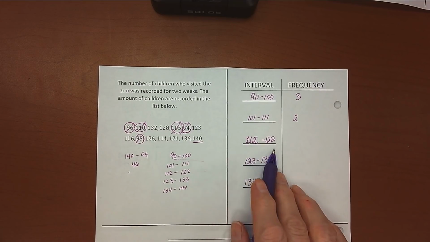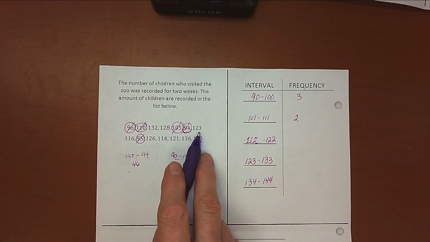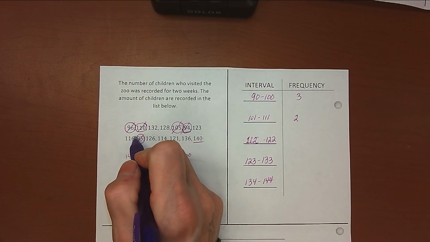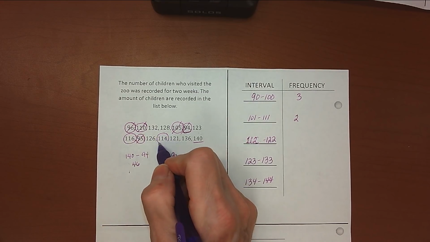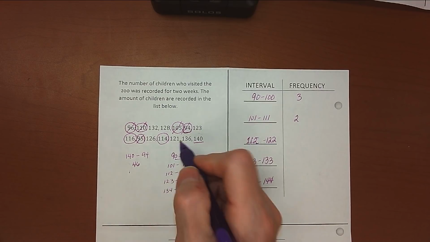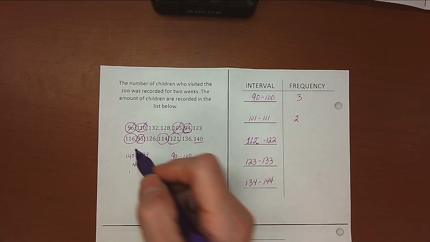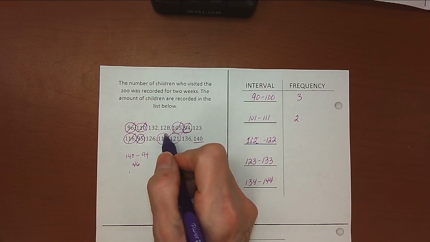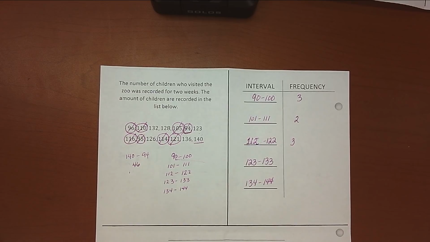Okay, now the 112 to 122 range. So no, but yes, right here, 116 would fall in there. 114 would fall in there. 121 would fall in there. And I think that's it. So we've got 1, 2, 3 pieces of data that would fall into the 112 to 122 range.